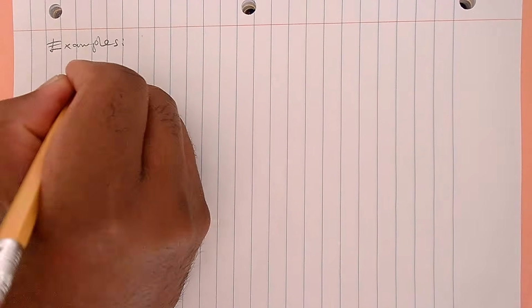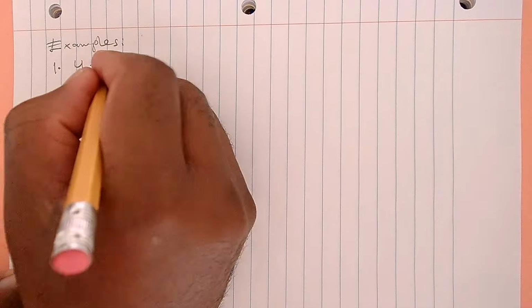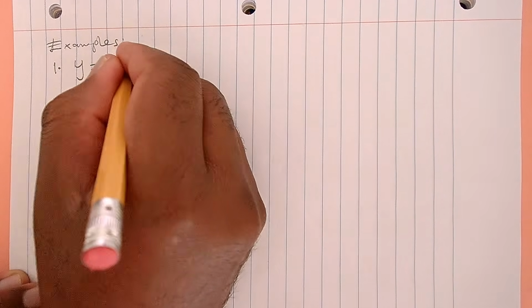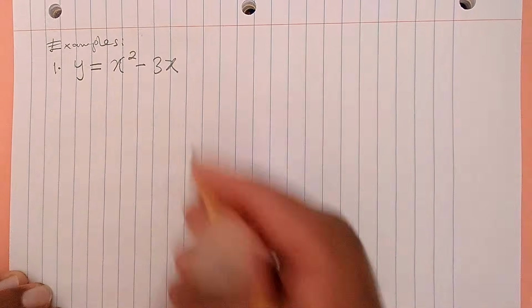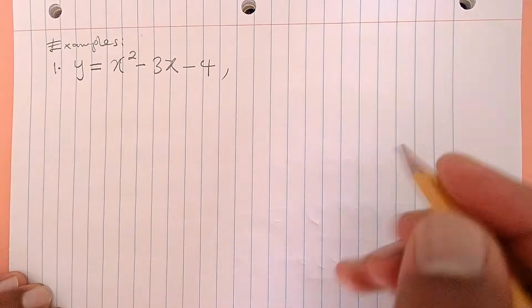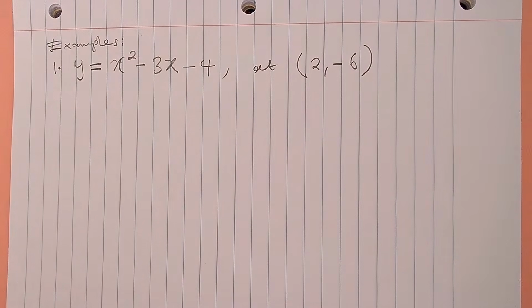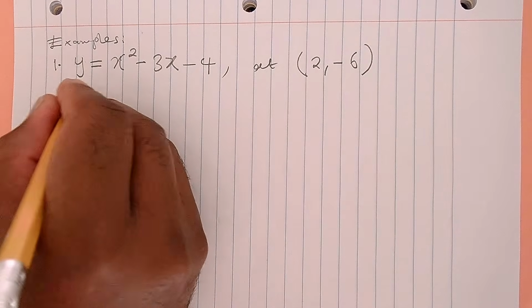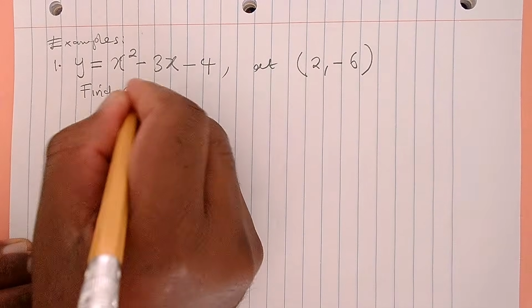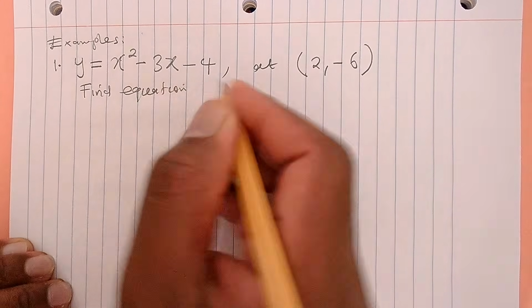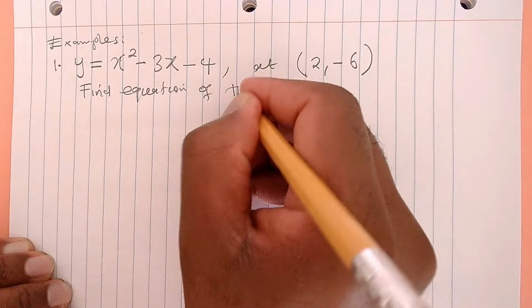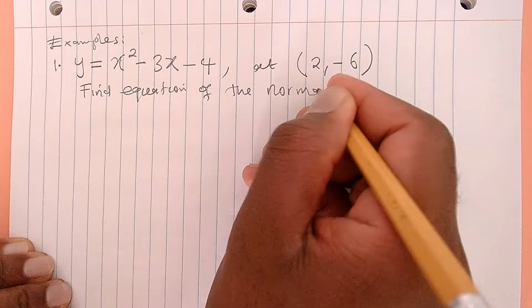So examples. Let's see. If I give you y is equal to x to the power 2 minus 3x minus 4, the same one that we started with, then at the point (2, -6), I ask you to find the equation of the normal to the curve.